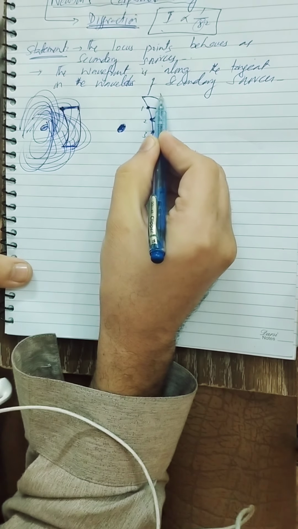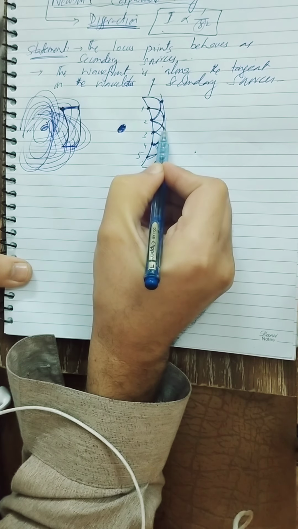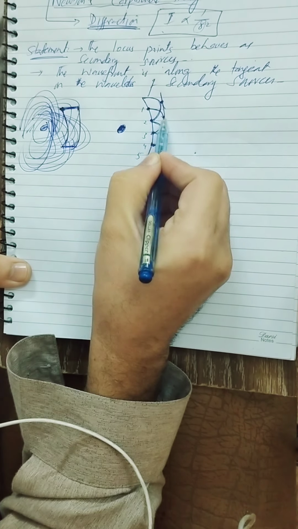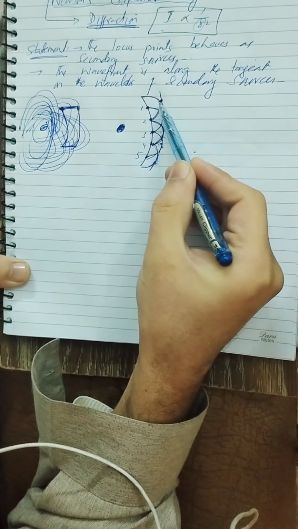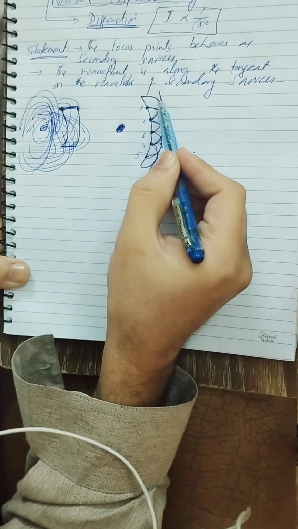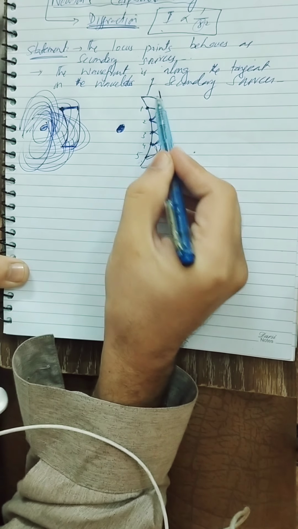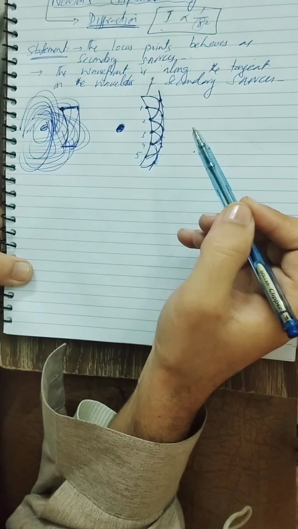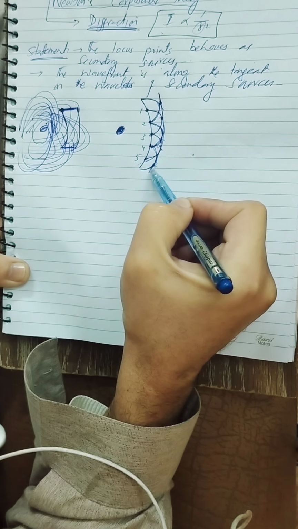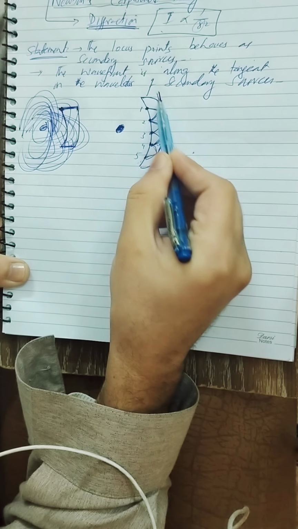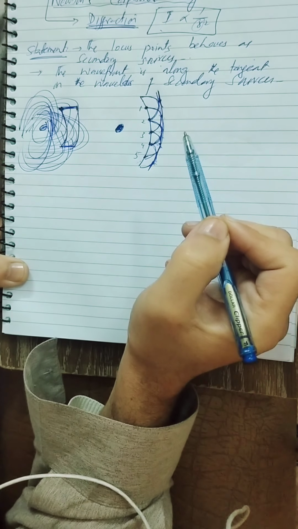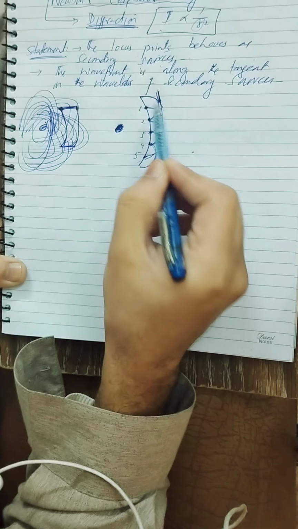So if we draw a line on these points, this position of these points is called the wavefront. Look here, the wavefront is along the tangent on the wavelet. What is meant by tangent? You know that when a line touches a circle at one point, that is called the tangent line. So when we draw the wavefront, it will touch the wavelet at a single point. So the wavefront is along the tangent on the wavelets of secondary sources.